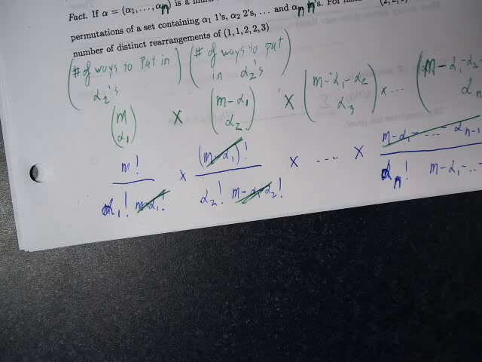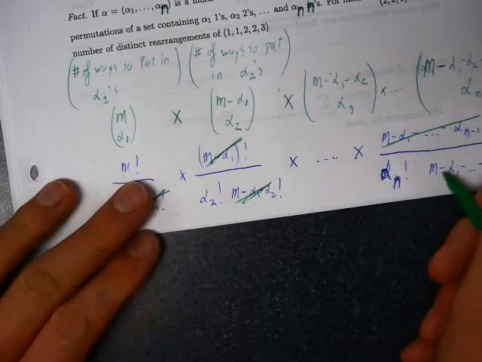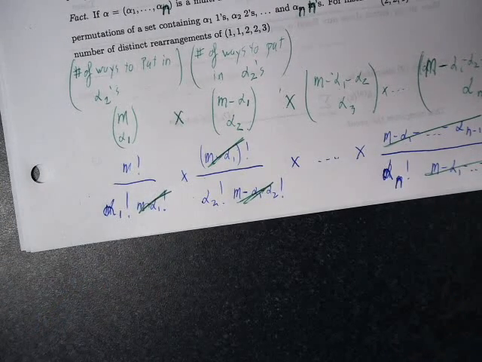But what was m supposed to be? It's the order of alpha, the sum of the alphas. So this is also 1. That's informal, but that's why it's true.